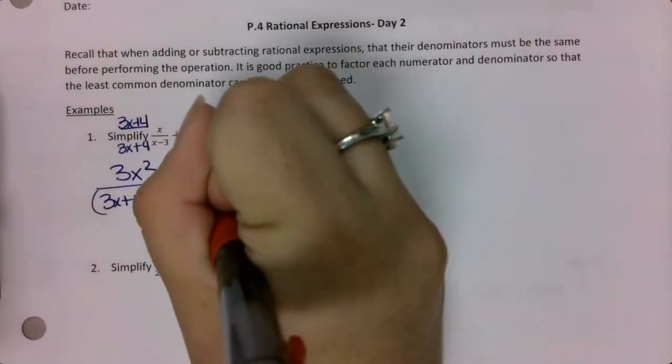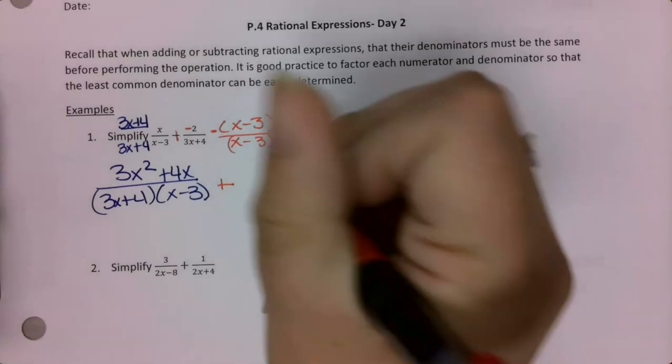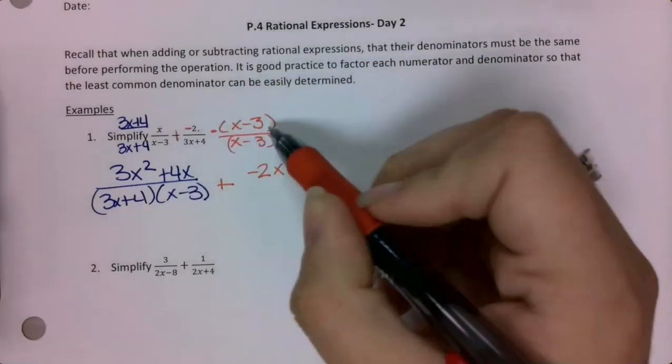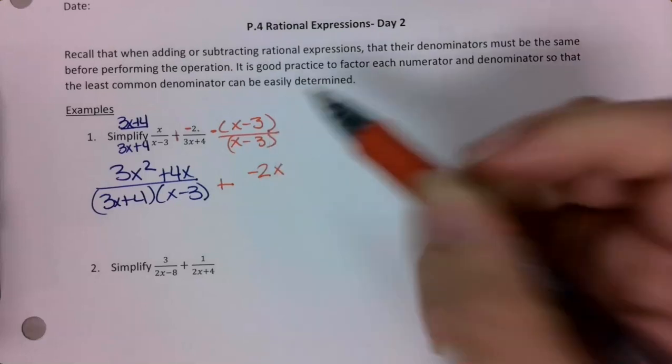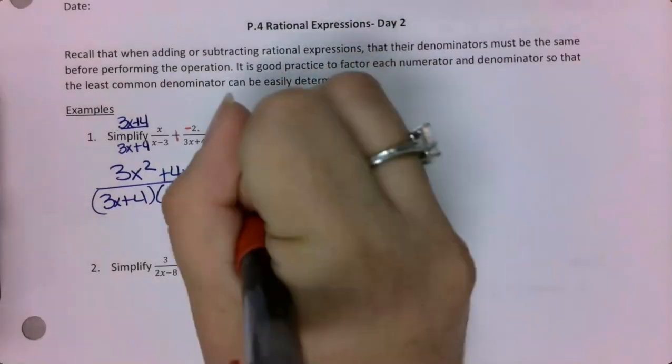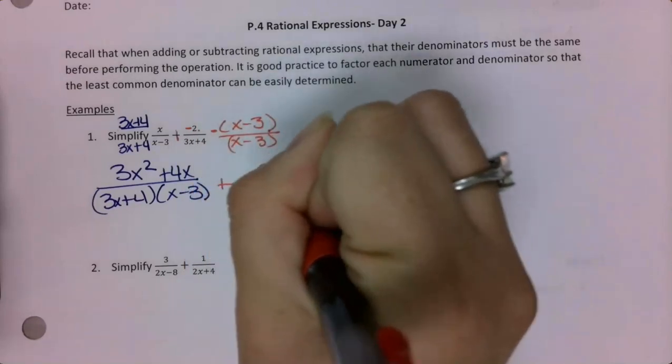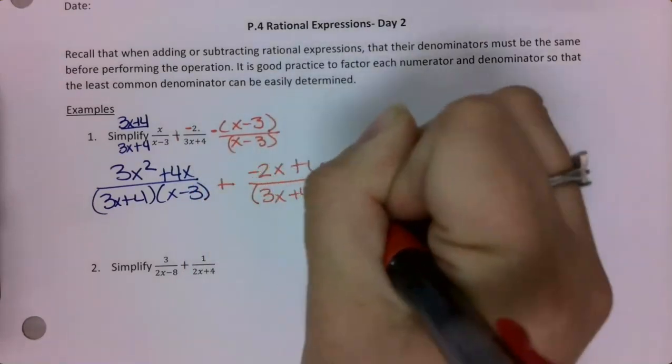So negative 2 times x is negative 2x. Negative 2 times negative 3, positive 6. And then on the denominator, that's going to stay factored. So I have 3x plus 4 times x minus 3.